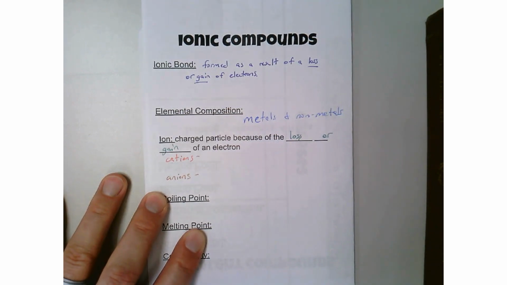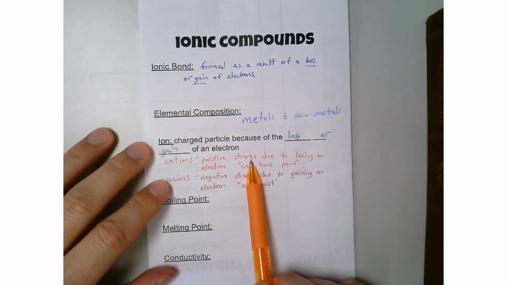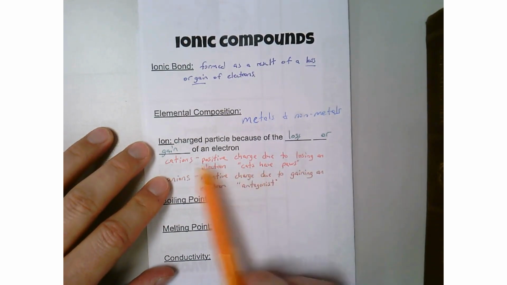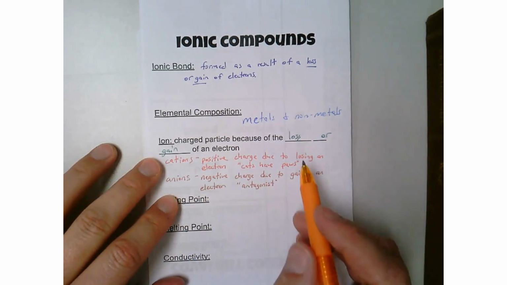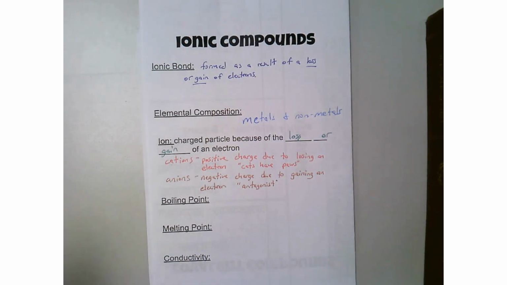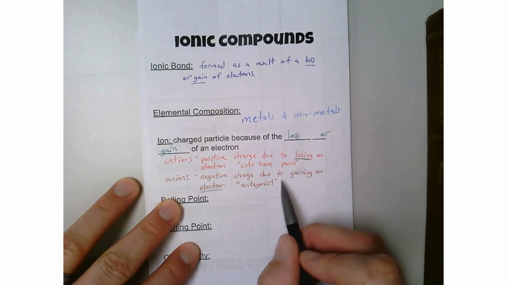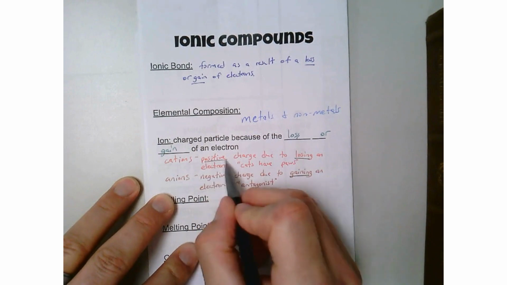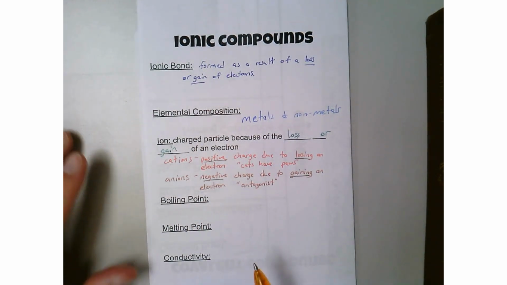I'm going to write these definitions and make sure you understand the difference between a cation and an anion. Cations have a positive charge due to losing an electron. Cats have paws, or cations are positive. And anions have a negative charge due to gaining an electron, which is like an antagonist. If you'll notice, it's losing an electron or gaining an electron, and one's positive and one's negative. Those are the differences in those definitions. They are exactly the same except for those two words.